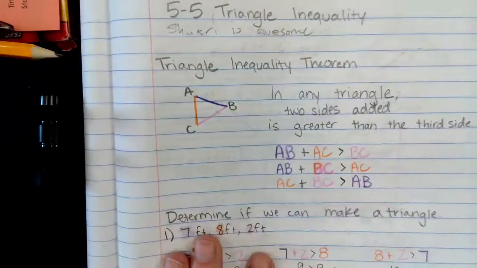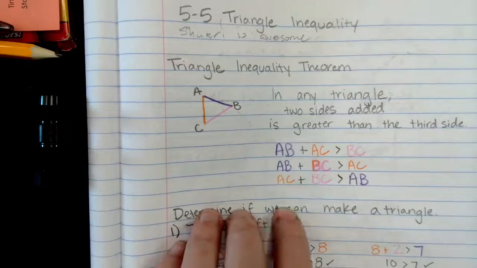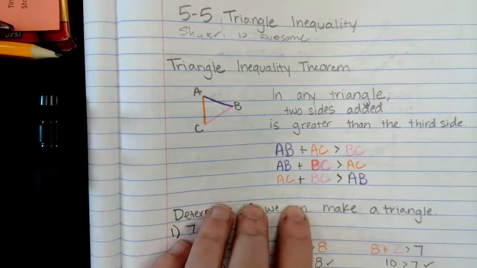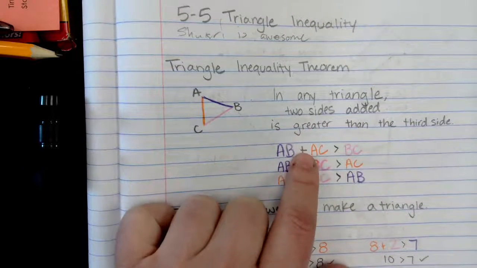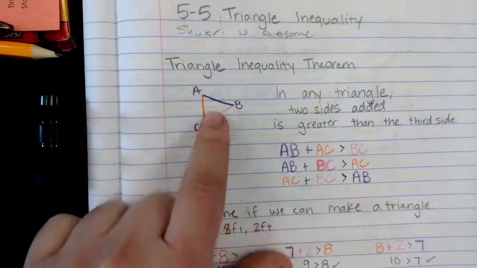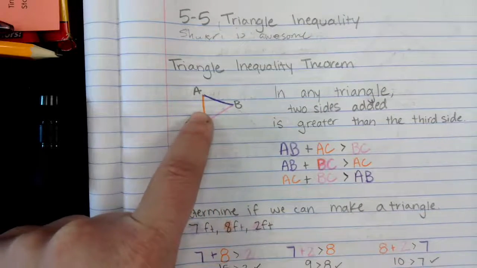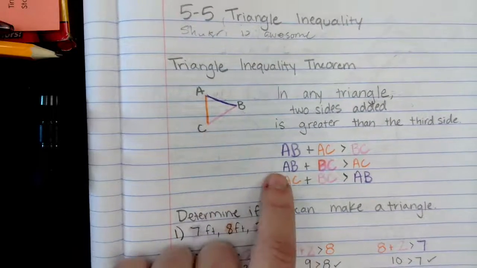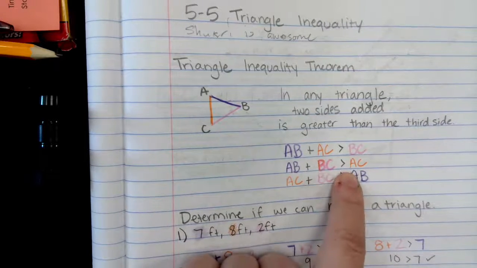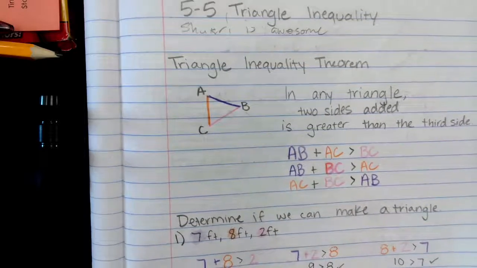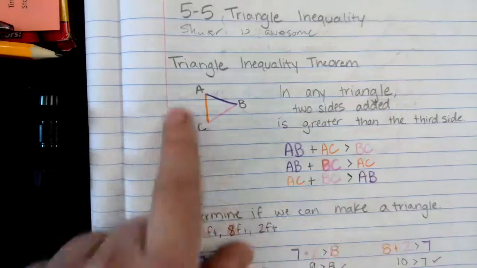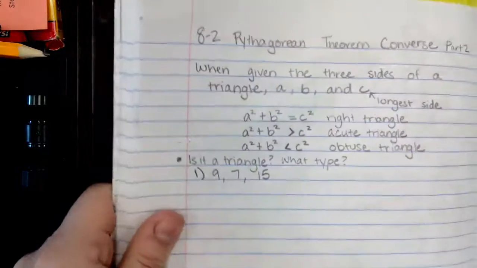Okay, way back in 5.5, our triangle inequality theorem says when we have those 3 sides, if I add 2 sides, it has to be bigger than the third side. So here we did AB plus AC, and it had to be bigger than BC. Then we did AB and BC is bigger than AC, and then AC plus BC is greater than AB. So this is back in 5.5. You should be able to find this if you need to. So we're going to add two numbers and make sure it's bigger than the third number.